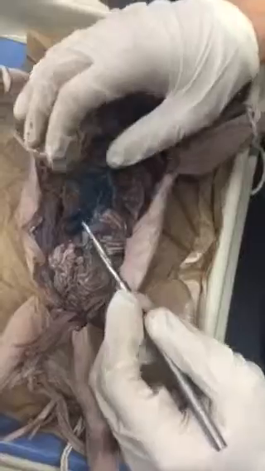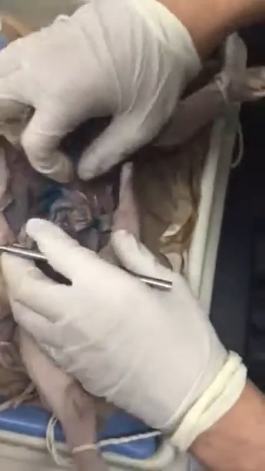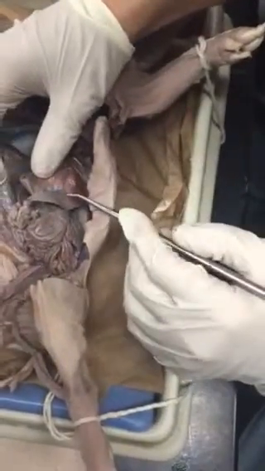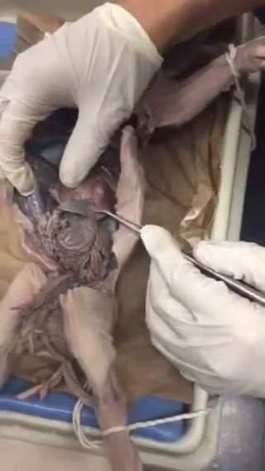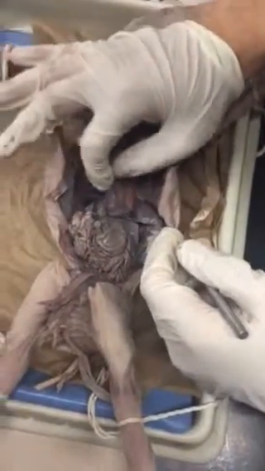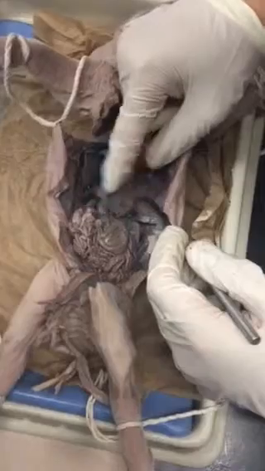Okay? And as we go on from there, we have these two pieces right here. This first piece is called your spleen. And as we move it back, we have this other piece right here, which is called your stomach.